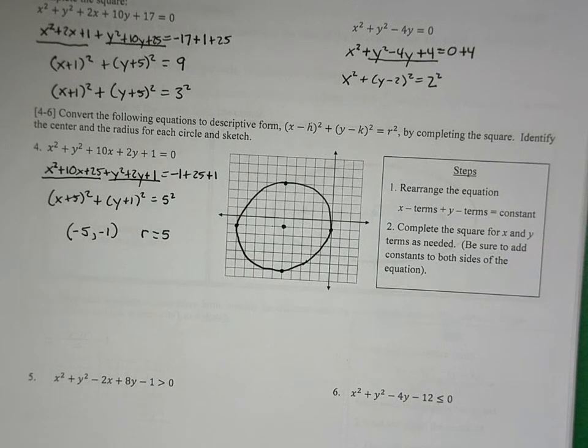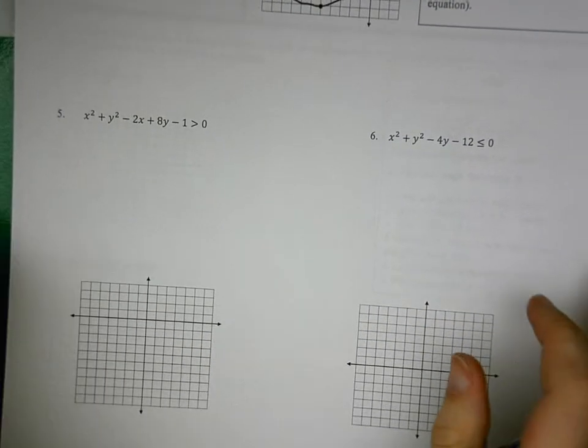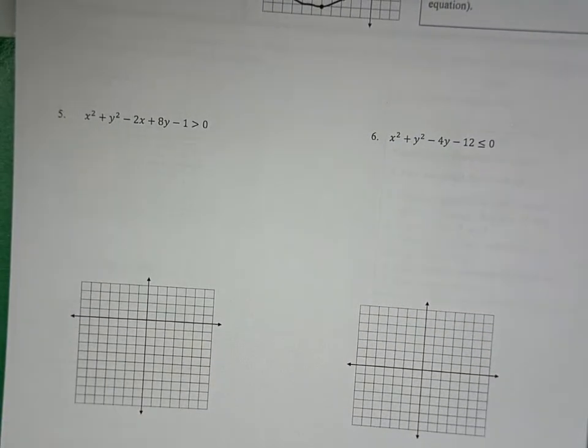Okay, number 5 and 6. So number 5, I actually am going to walk through, although if you feel like you're getting it and you want to pause it and still make it your own, that's fine. But I thought number 5 would be for me to demonstrate, make sure we're good with that inequality, and number 6 would be for you to try on your own.